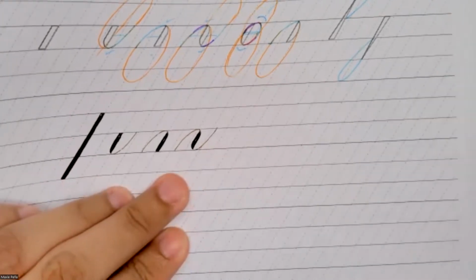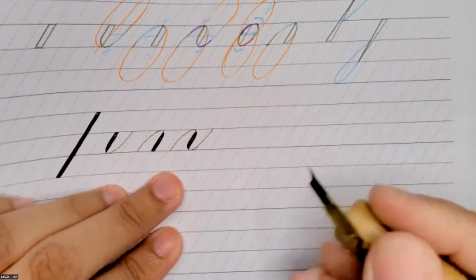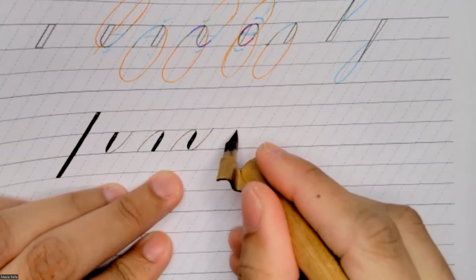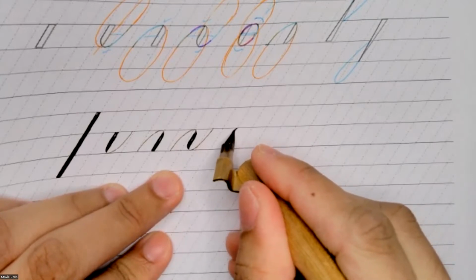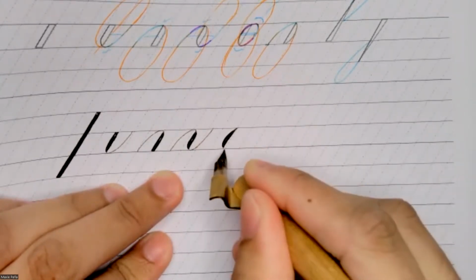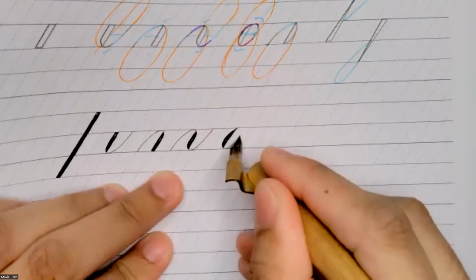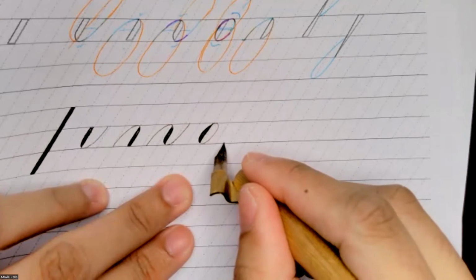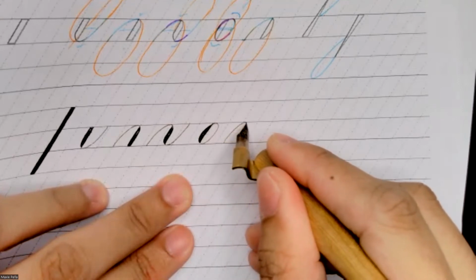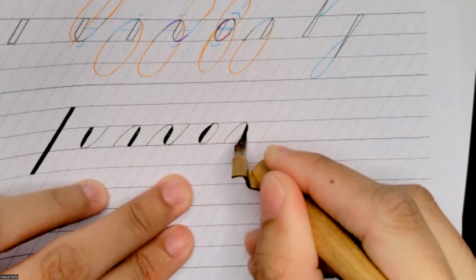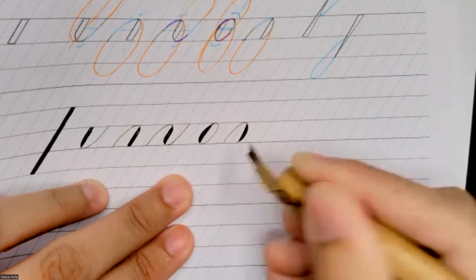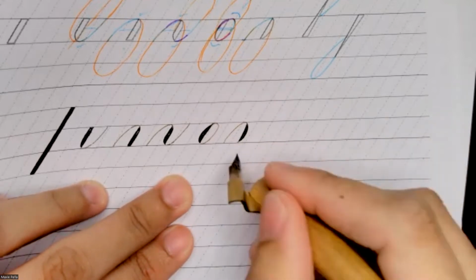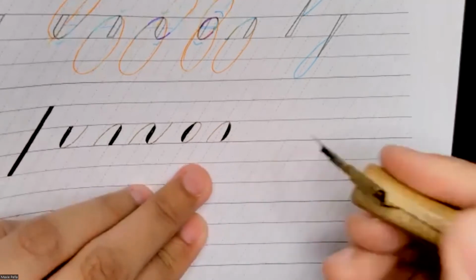Okay, and next is our oval. So I will make it a little bit pointier. Then for the reverse, it's just like an overturn, but I will taper at the bottom. That's a little off slant, but that's okay.